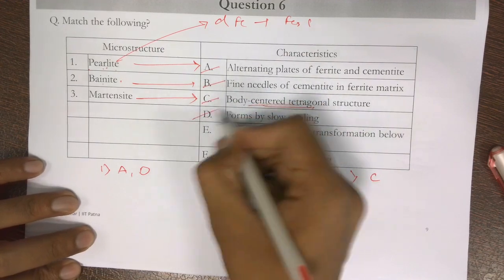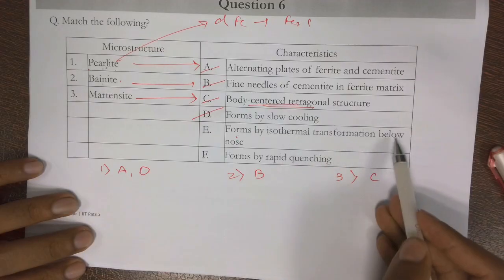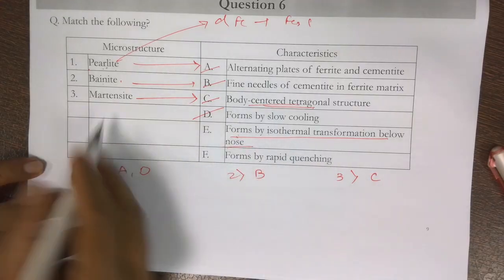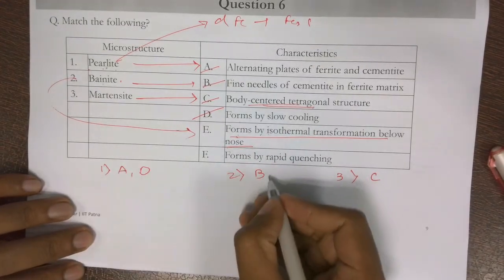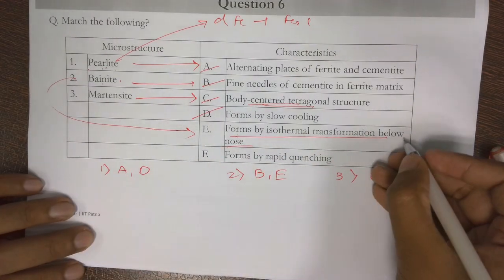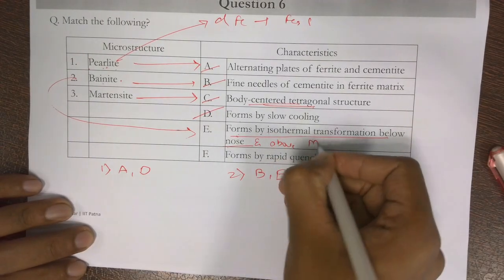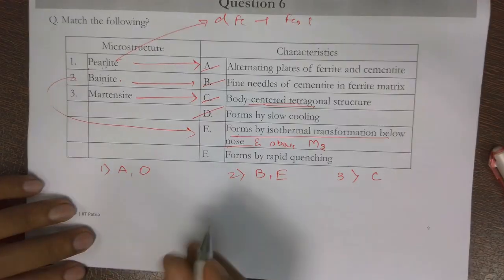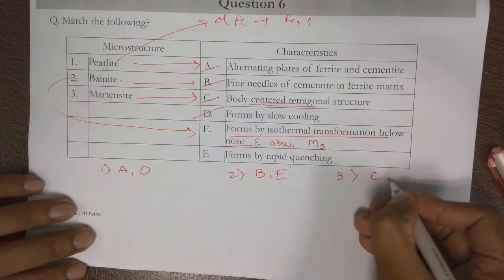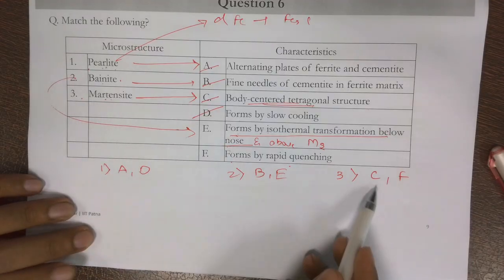So we discussed A, B, C and D. Now E, formed by isothermal transformation below the nose. Isothermal transformation below the nose, we can say bainite will be the best choice for it. We are going below the nose. I should also write somewhere: below the nose and above martensite start. Now the last one, formed by rapid quenching, we know it's martensite. So the third one, martensite, will match with this also.